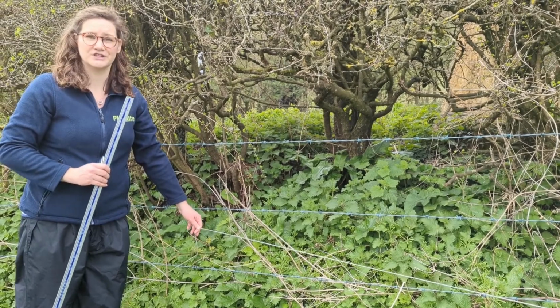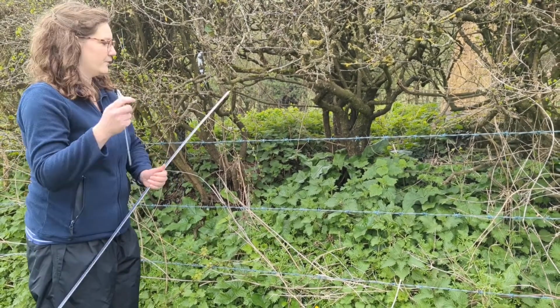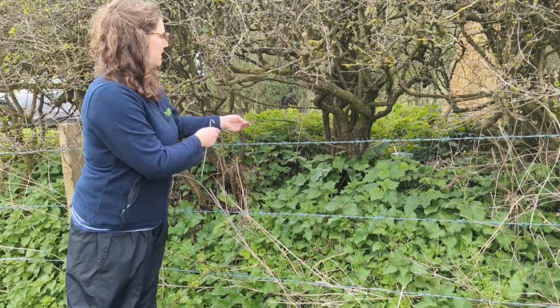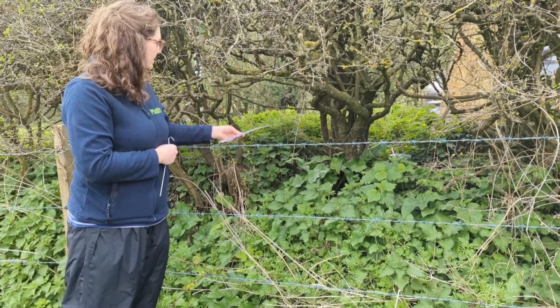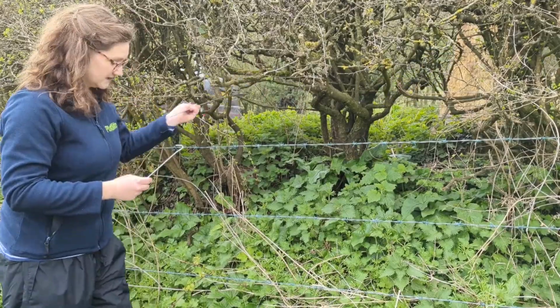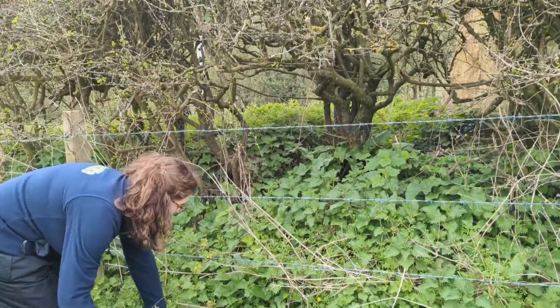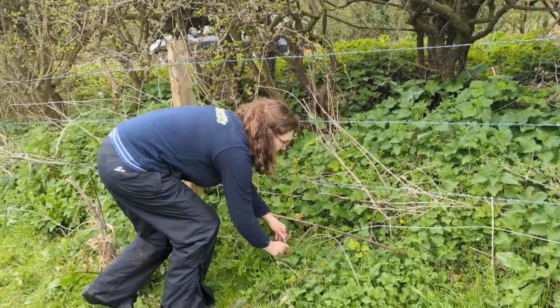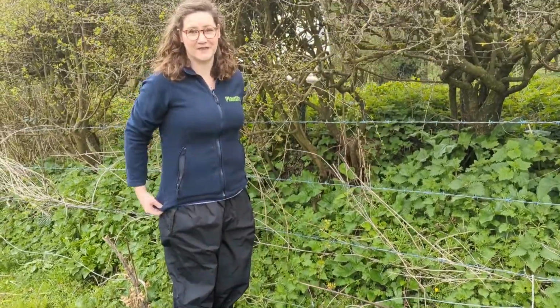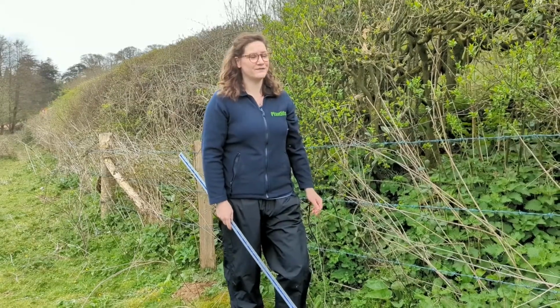So it's really important to double check at intervals if we are still 1 metre out from the centre of the hedge. Yep, at this point it still is. So I'm going to be popping my next marker 5 metres along the edge. So we've reached the 5 metre point.